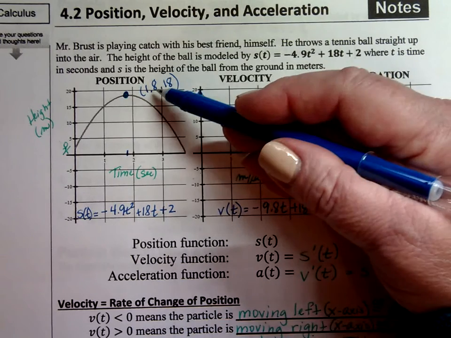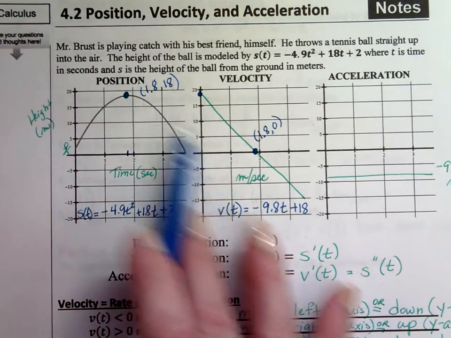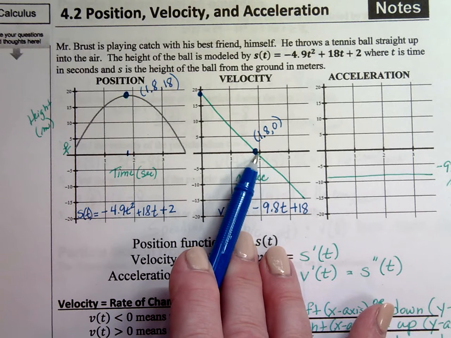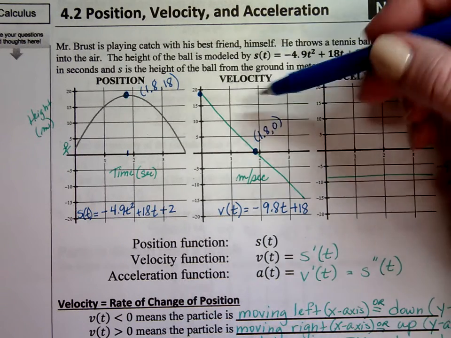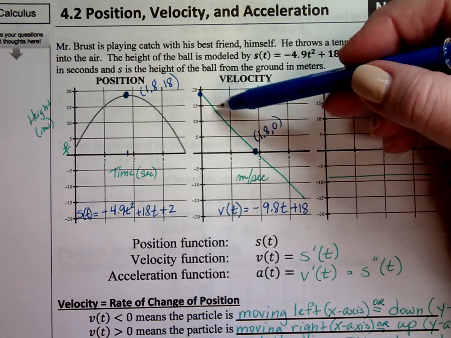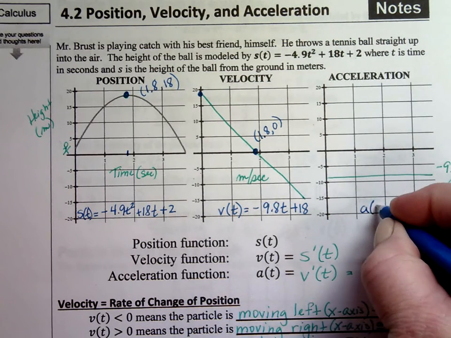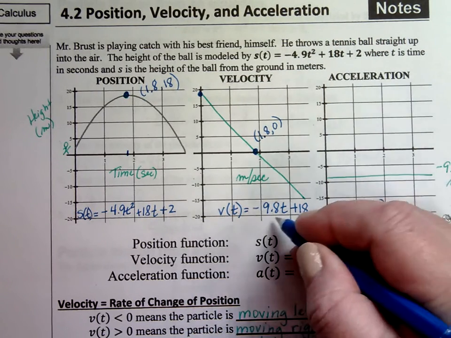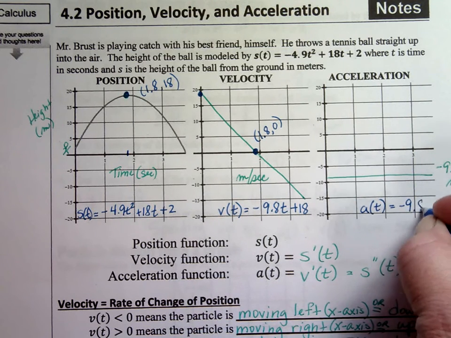That x value that you've got there is where you're going to have your slope being 0, which is where it's going to cross through the axis here, the x-axis. So all these things kind of link together, and that's what this section's really all about. All right, if I go sloping one more time, if I look at this guy, the slope of this line is negative 9.8. If I find the acceleration, it is the derivative of velocity. Well, the derivative of velocity is negative 9.8.